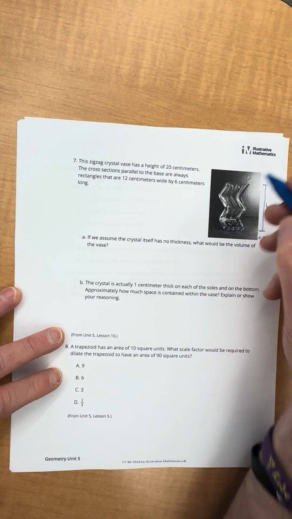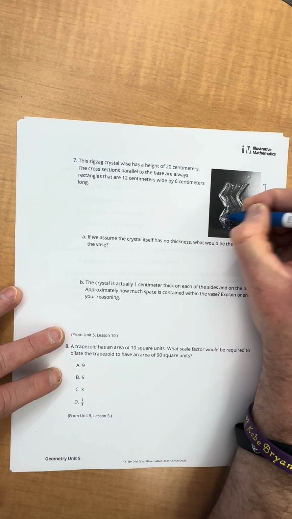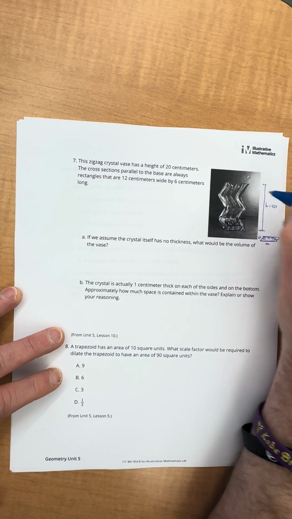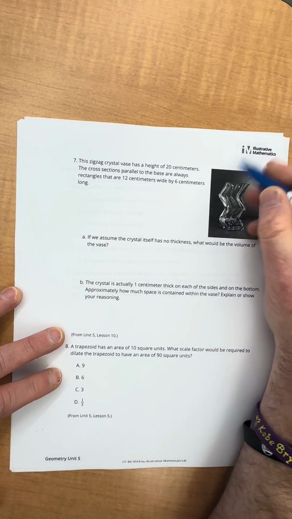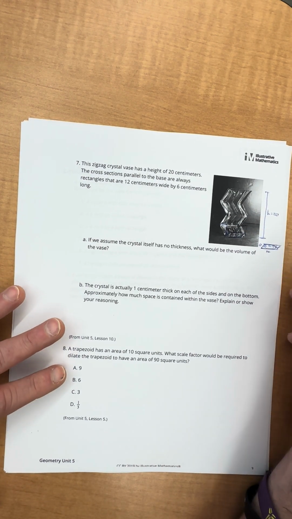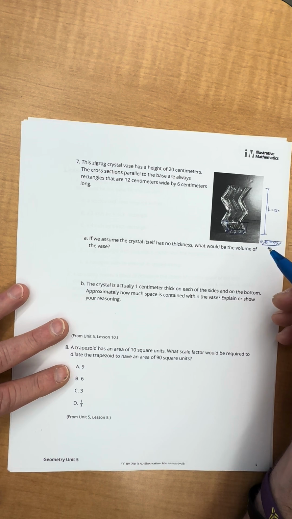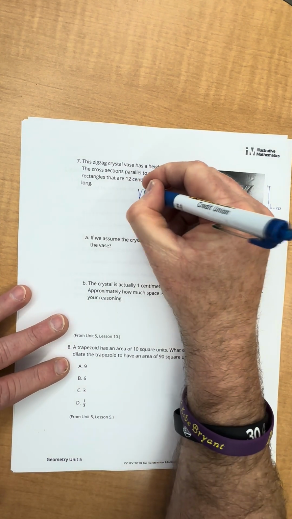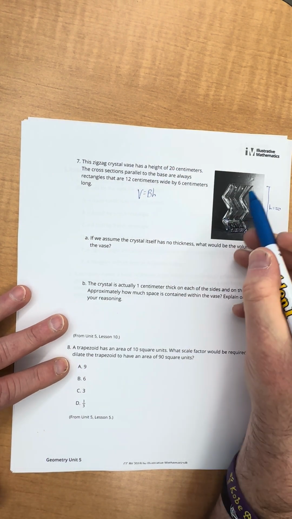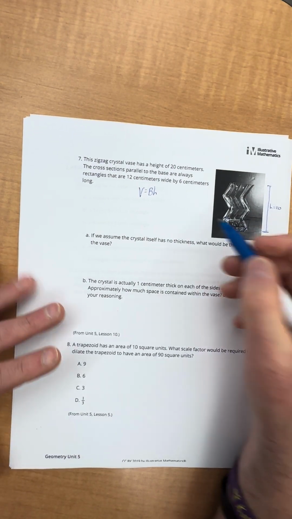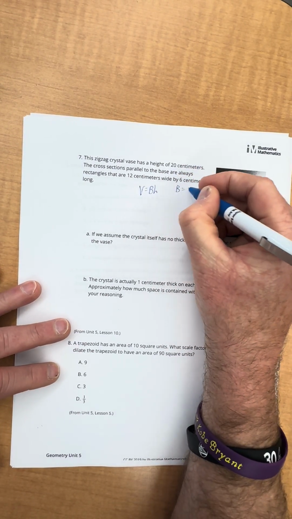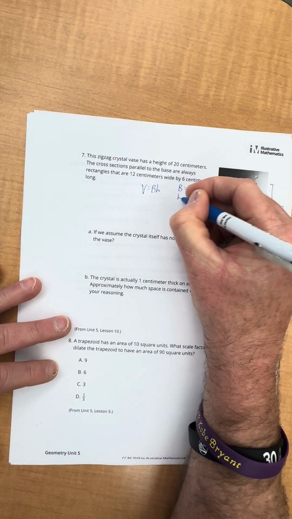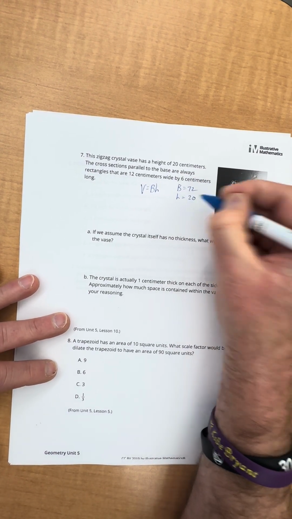And even though it zigzags, what you're going to notice is this area is the same as this. So it's basically like a cylinder, or I should say a prism, sorry. So this one's just going to be volume equals base times height, because there's no apex. You said the base was 72, the height is 20.